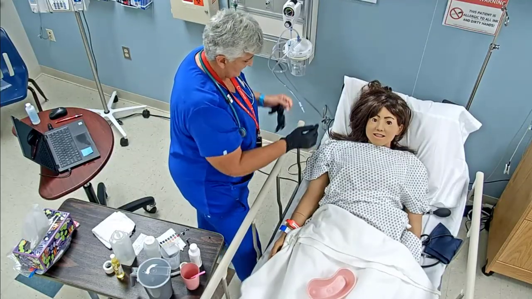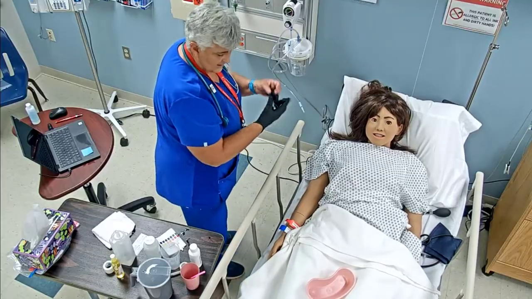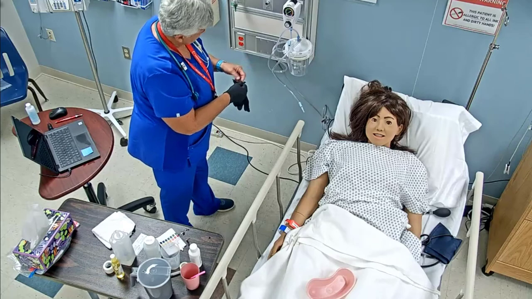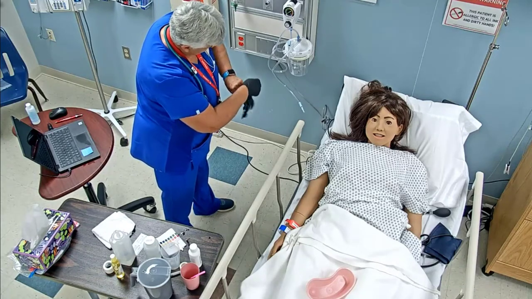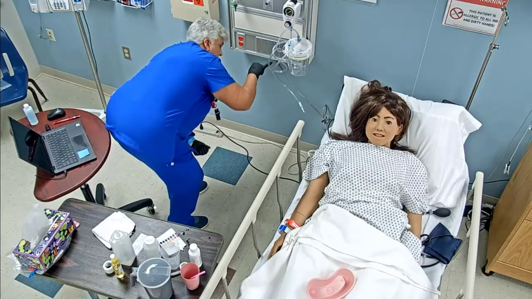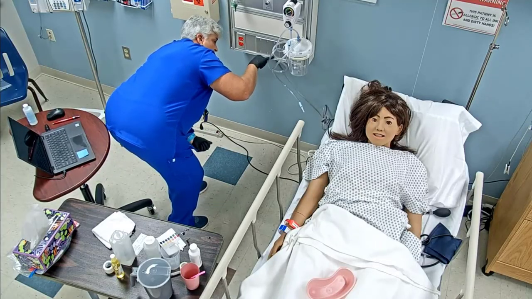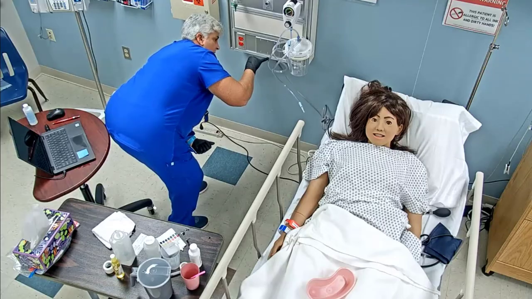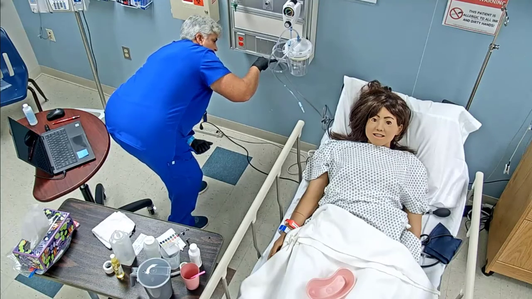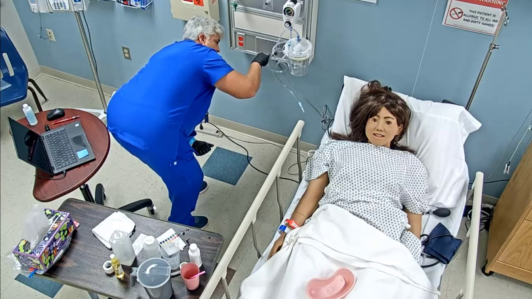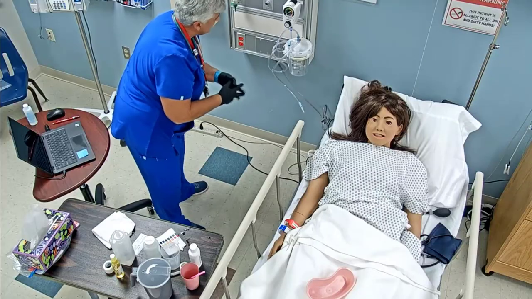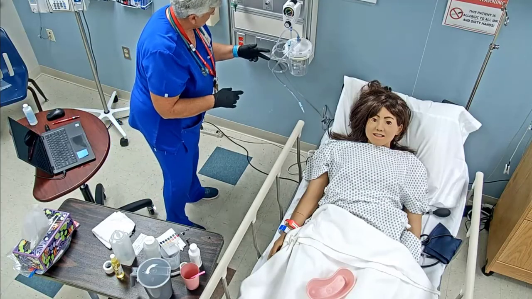Call light within reach, making sure the wheels are locked. And now I'm going to go over here and I'm just going to be assessing the drainage, okay? I'm going to be measuring, get down eye level. With each shift we were measuring, and so I would deduct from the last line to today, so I knew exactly how much, so I can document I's and O's.